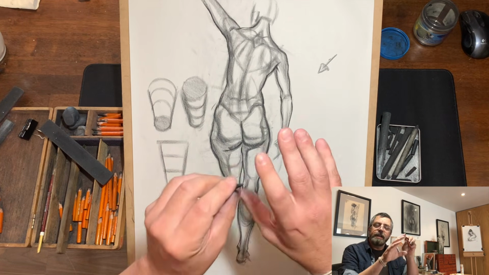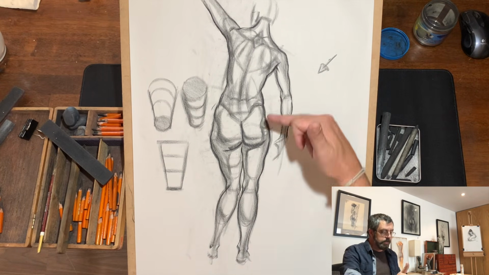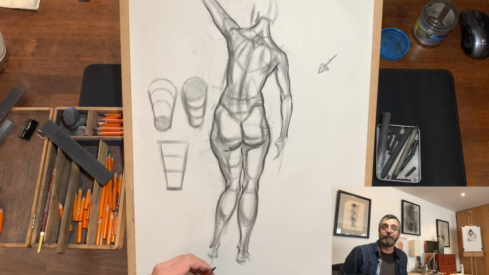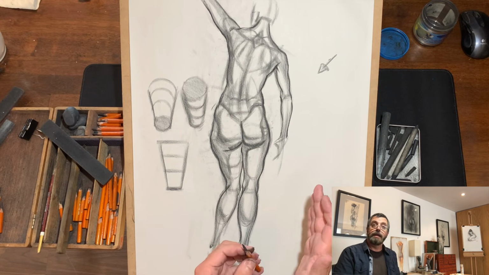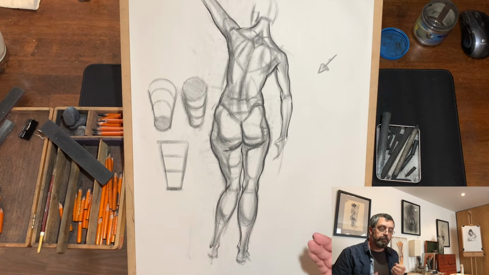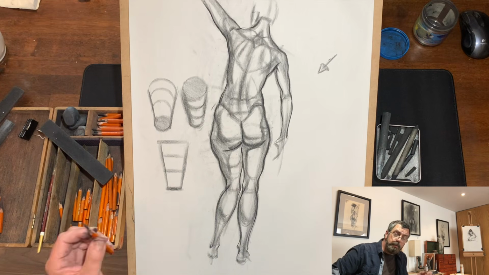Keeping in mind, starting very simple, getting those proportions right early on. It'd be very, very difficult to start changing proportion at this stage in the drawing. But if we start that early and we catch it early, then as the drawing develops, we can move forward with a certain amount of confidence. Okay? So I hope this helps.